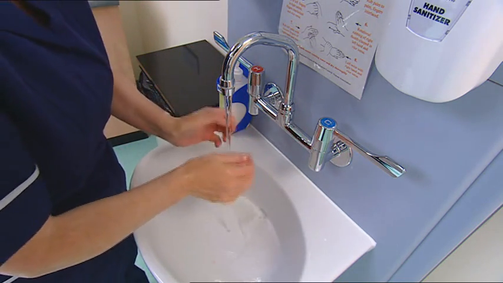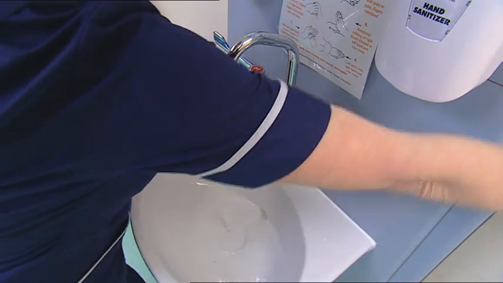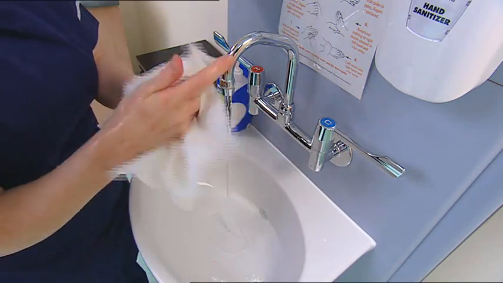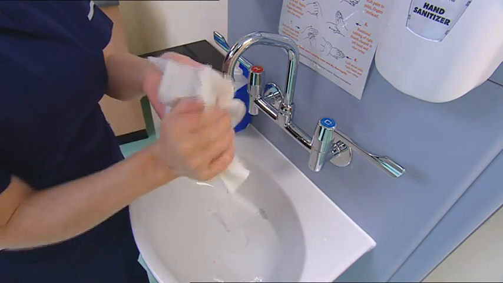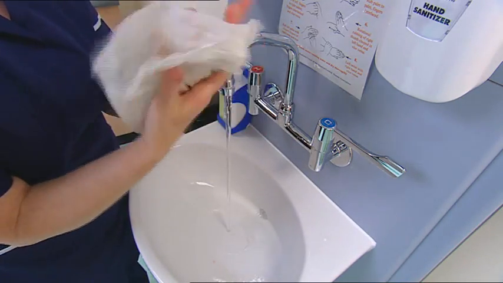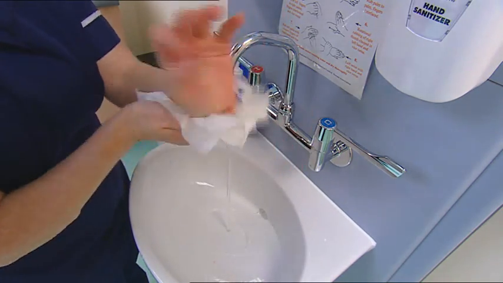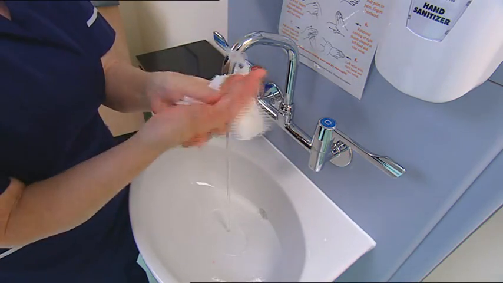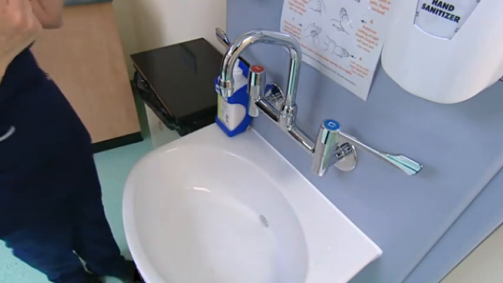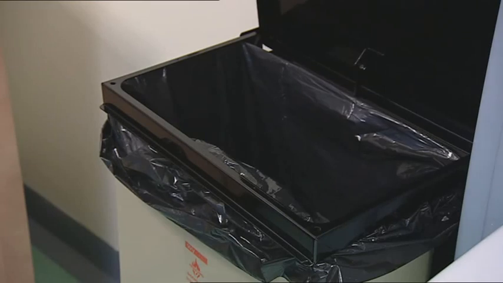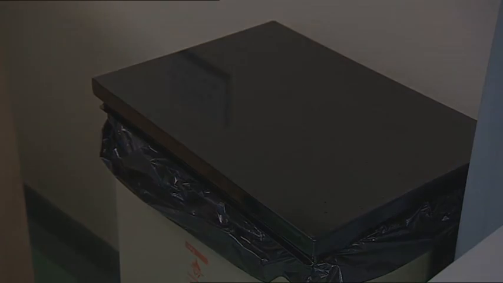Hands should be dried carefully using paper towels. Pat rather than rub to reduce the risk of damage to the skin. Ensure that the finger webs are dry. Use more than one towel if necessary. Be careful not to contaminate your clean hands when turning off taps. If sensor or elbow-operated taps are not available, then use a paper towel to turn off the taps instead. And remember to dispose of paper towels carefully.